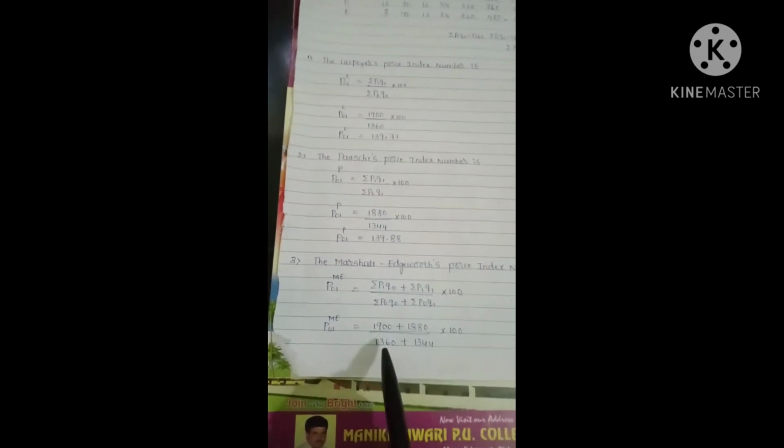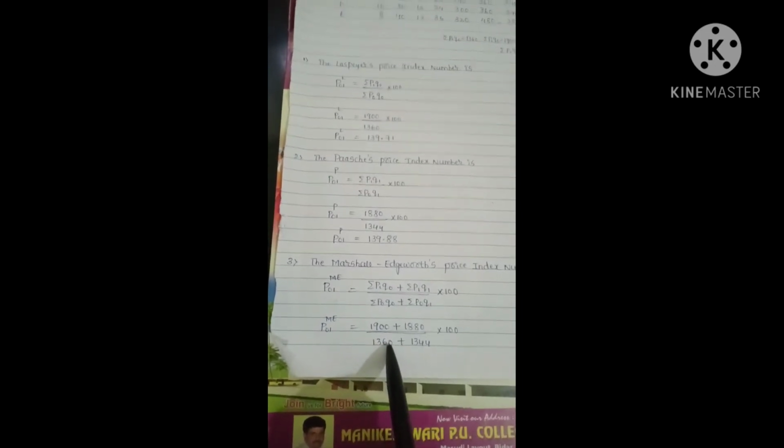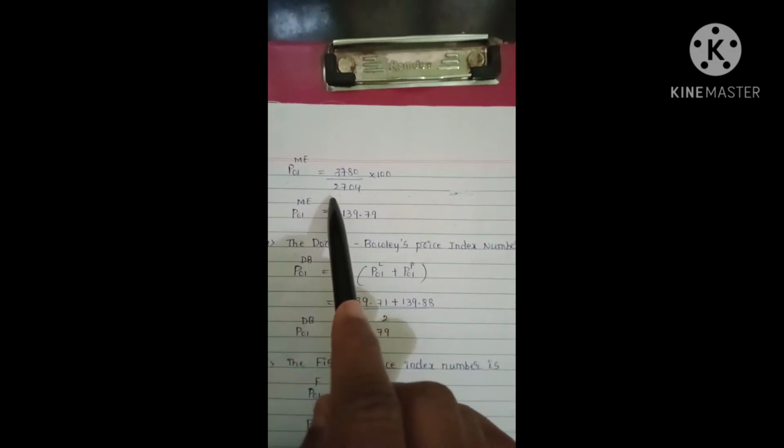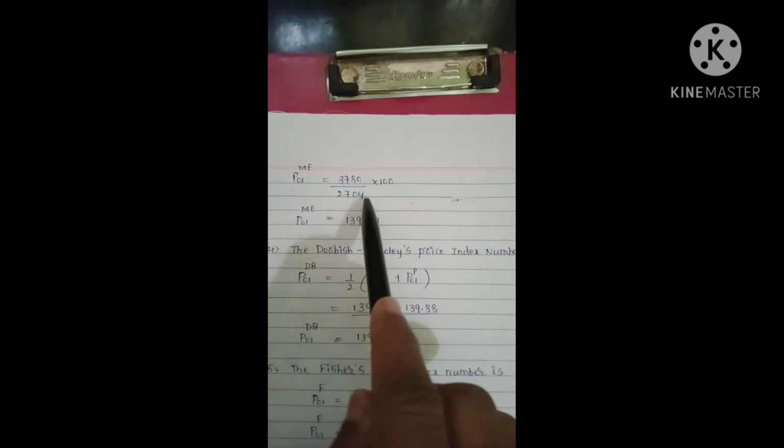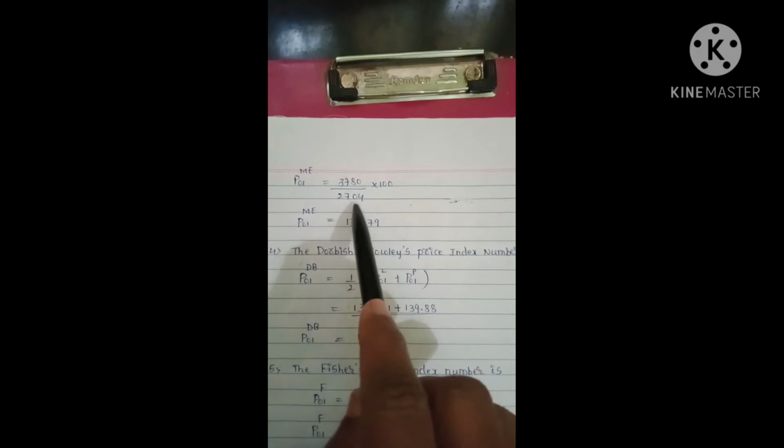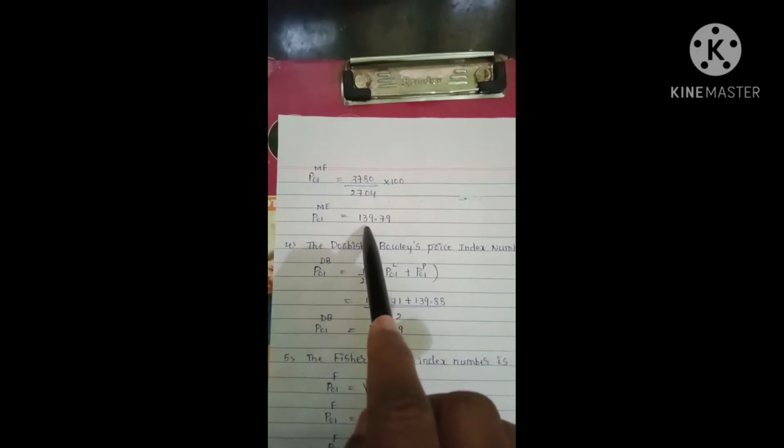Add these two numbers, and here also 1360 plus 1344. Then we get the value. What is the value here? 3780 divided by 2704 into 100. Divide these two and multiply 100, then we get 139.79. The Marshall-Edgeworth is completed.